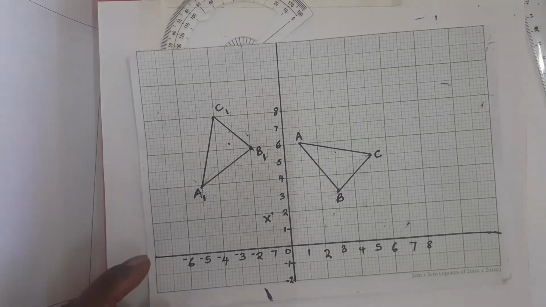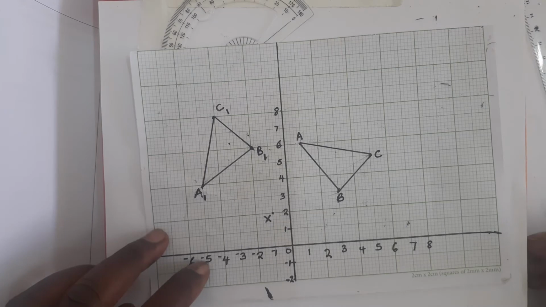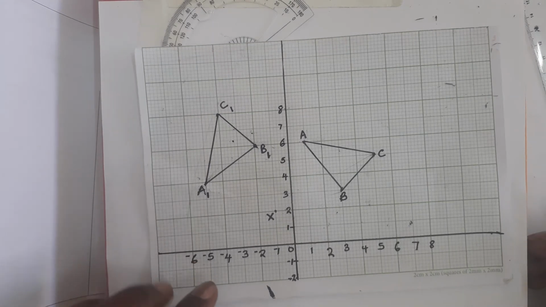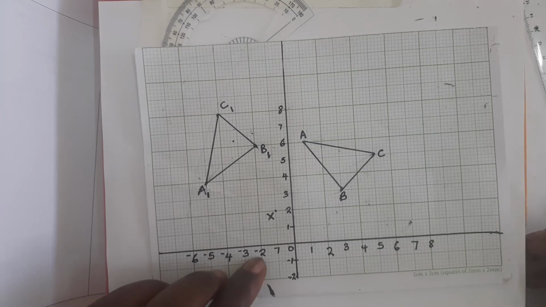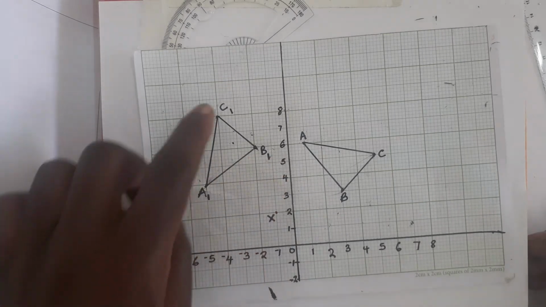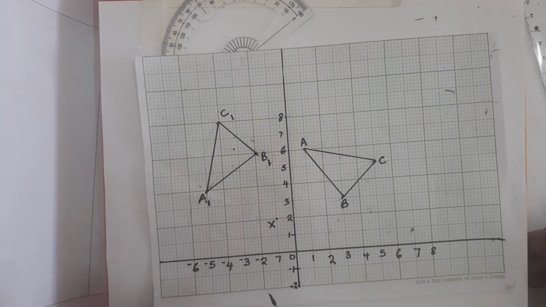So you can see now that we have the coordinates of B1. The coordinates of B1 is what? -5, 4. And the coordinates of B2, we have -2, 6. And the coordinates of C1, I mean B1, it's -2, 6. C1, it is -4, 8.